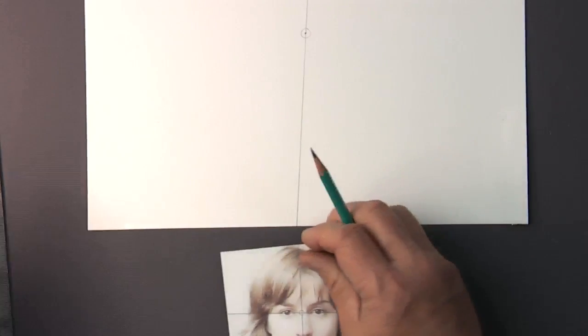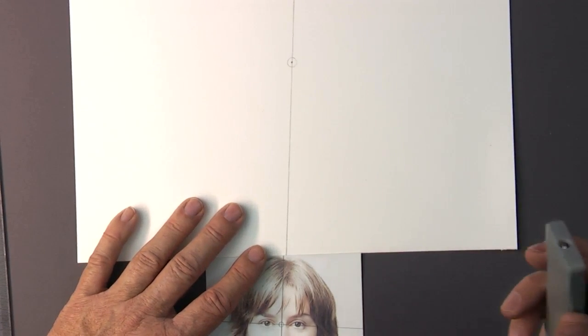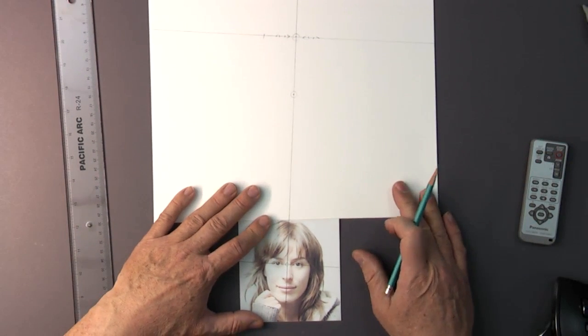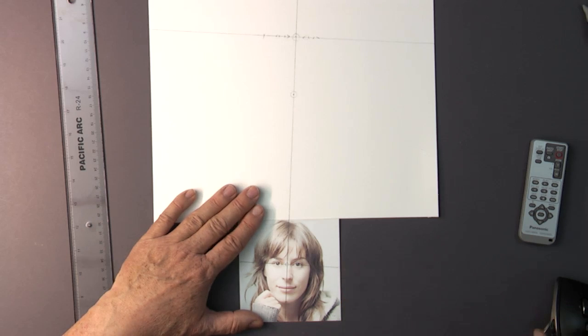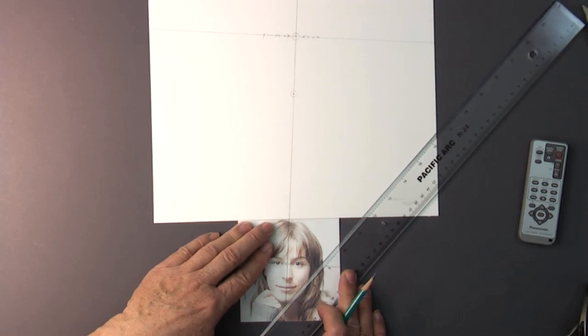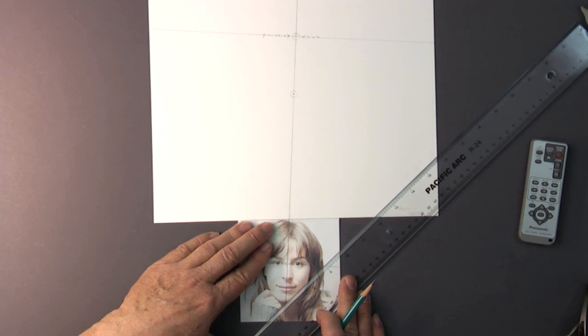But let's go ahead and now look at the opportunity to establish another bearing pivot point. Let's go ahead and just come out here, because we're going to find the side of her head where it intersects this part of the hair. Go ahead and do that one. Okay.